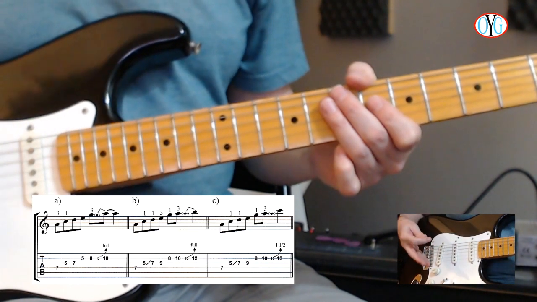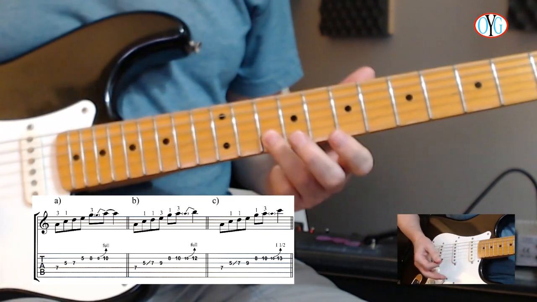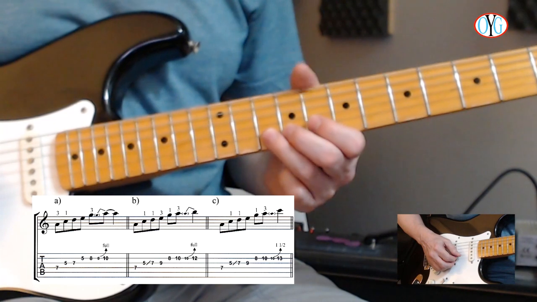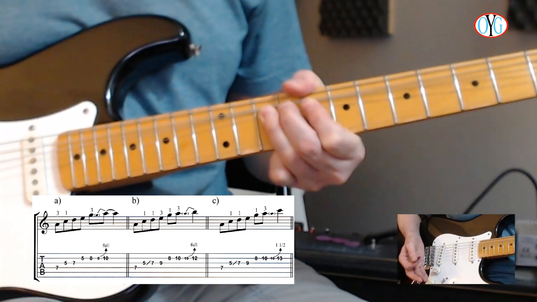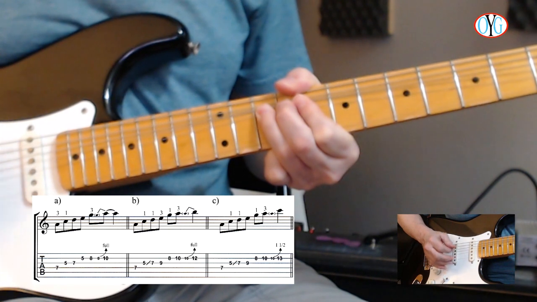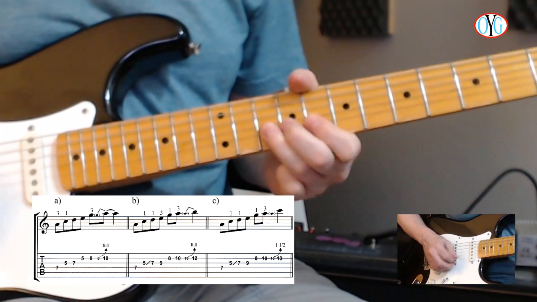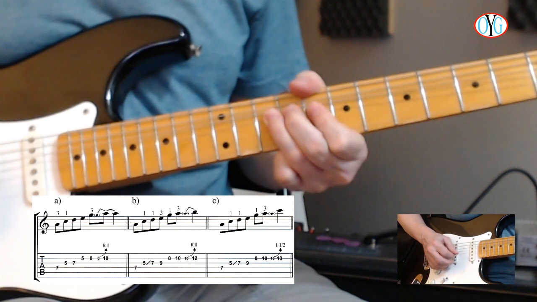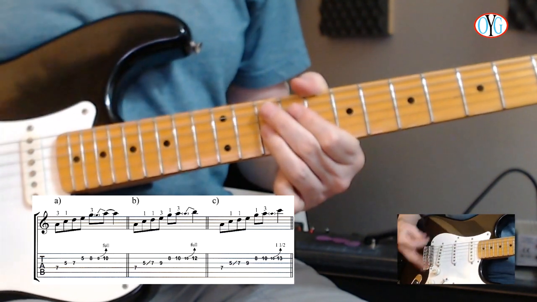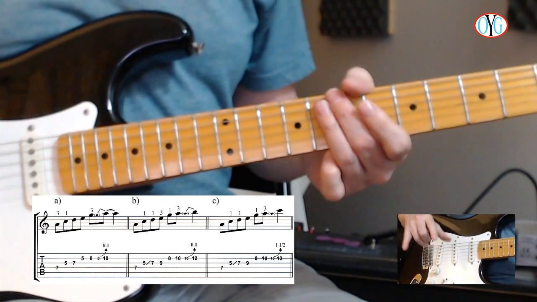Now, C starts out the same way into the second position, but now instead of just bending up to B, we're going to bend up a step and a half to C on the 2nd string at the 10th fret, like so. Now, in context, something like that.